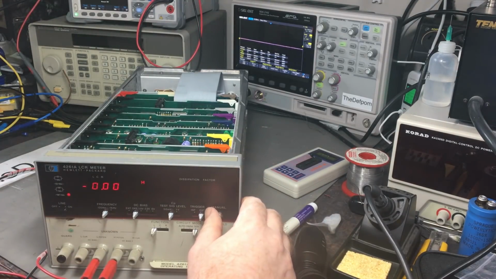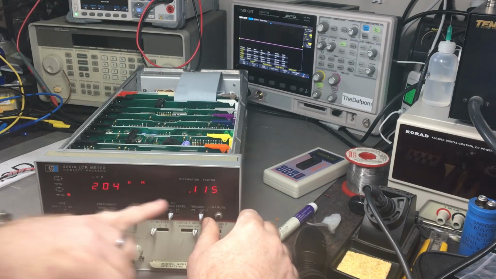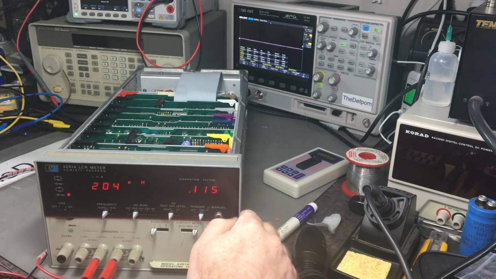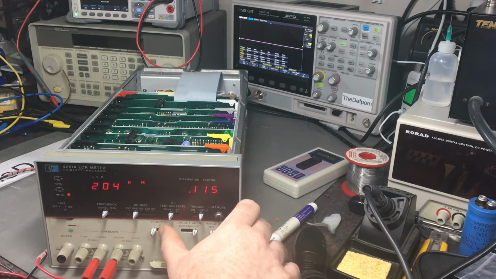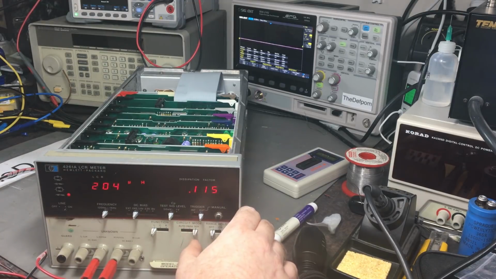So step back through these again. Start back at the beginning. Oh, did I go too far? No. So microhenry. This is not right. Series inductance. These aren't right.